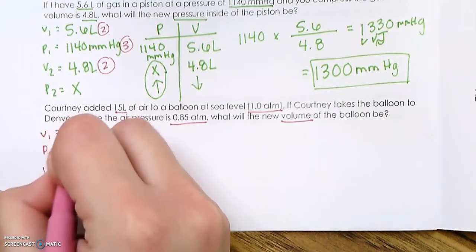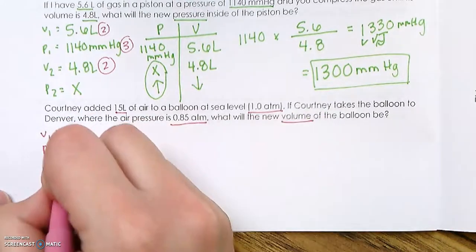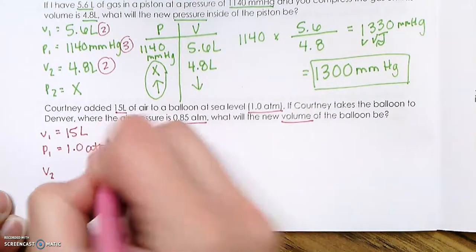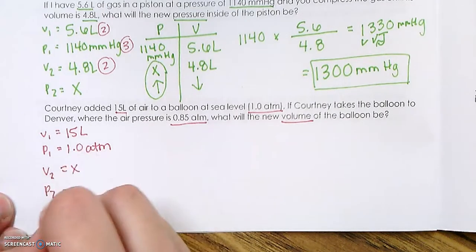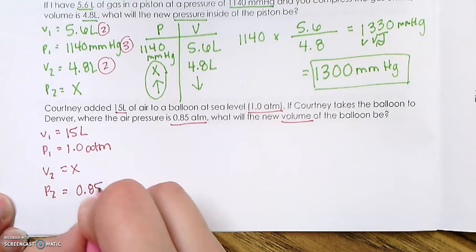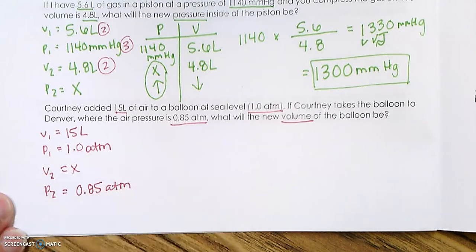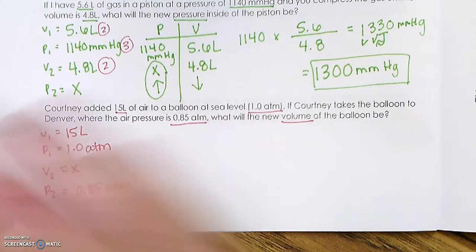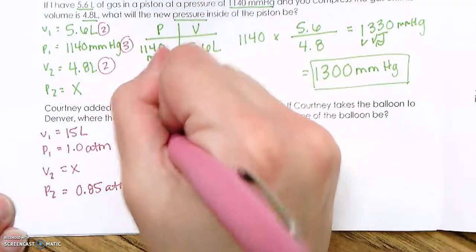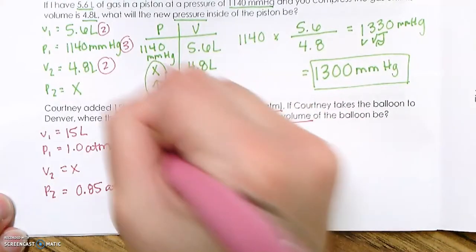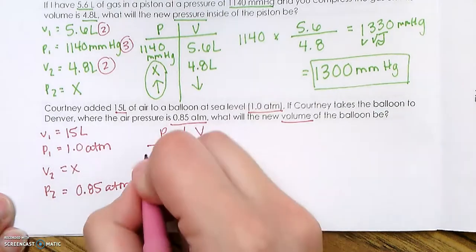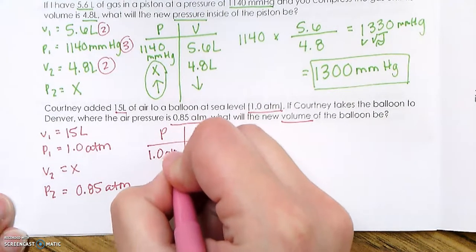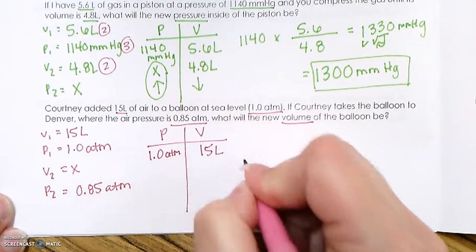I had 15 liters when it was at 1.0 ATM. Now make sure you're keeping that 0.0 because right there is a sig fig. 0.85 ATM. And I have my X there for my placeholder. Now both of these are in atmospheres, so I'm good to go ahead and make my little table here. So I'm going to start with the one that already has both numbers. So my pressure is 1 ATM, 15 liters.